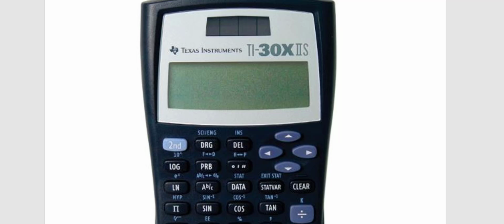Unfortunately, I don't have a calculator here just to show you as opposed to just a picture of it. But I'm going to point to things and highlight things and show you what to do. So let's get going here, okay?